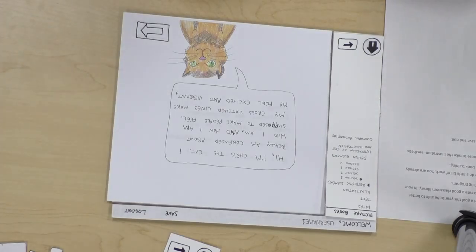Hi, I'm Chris the Cat. I am really confused about who I am and how I am supposed to make people feel. My crosshatched lines make me feel excited and vibrant.